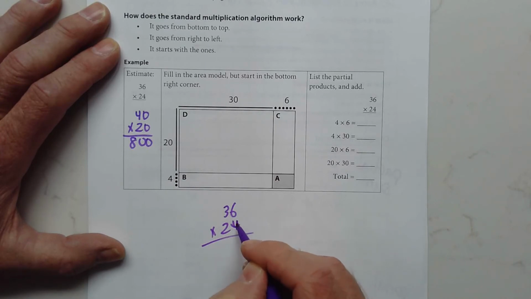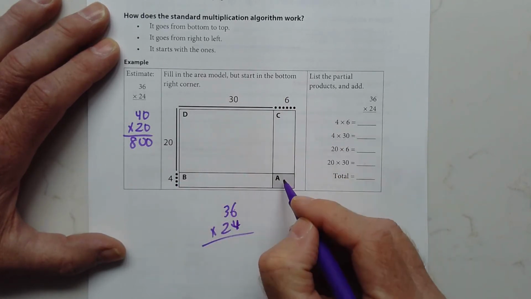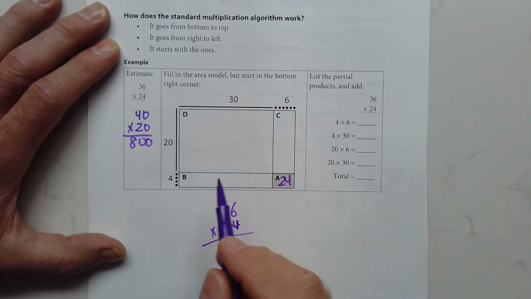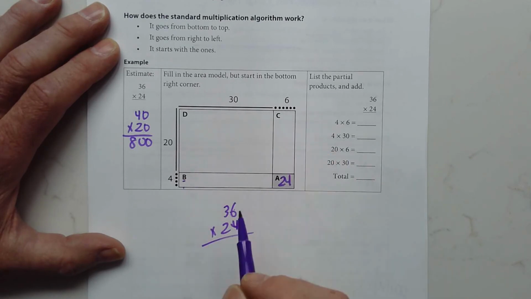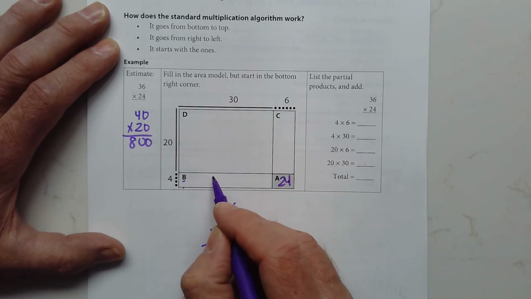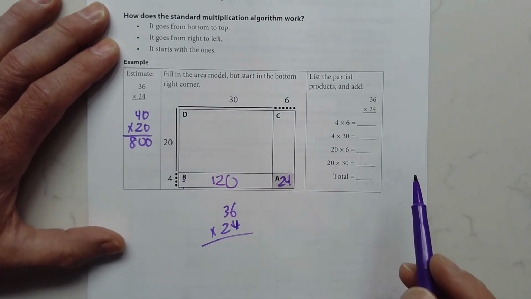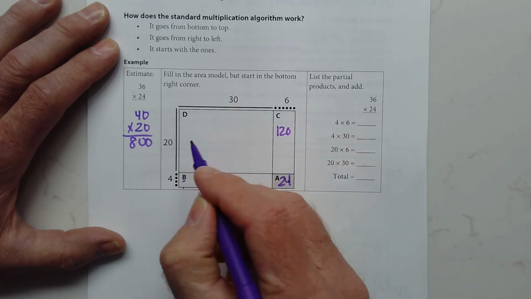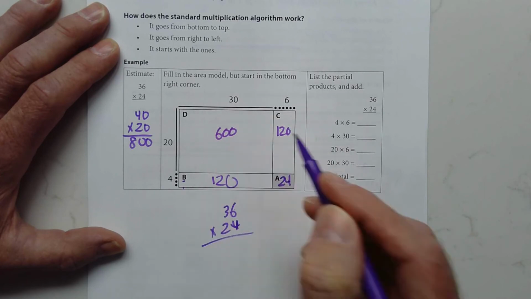right to left. So when we do the area method, we start with the 4 times 6 to get 24, and then B, AB, 4 times 6 is 24, and then 4 times the 30, excuse me, is 120. Then we have C, which is 20 times 6 is 120, and 20 times 20, 2 zeros, and a 6.